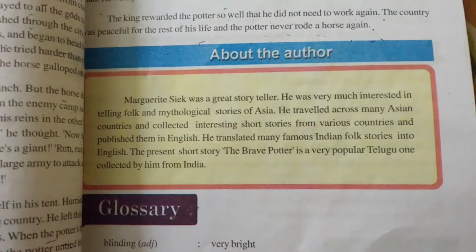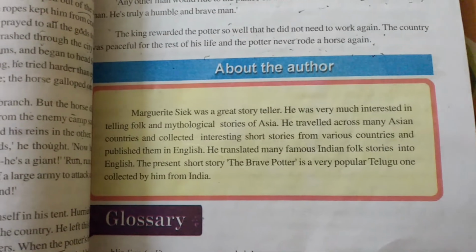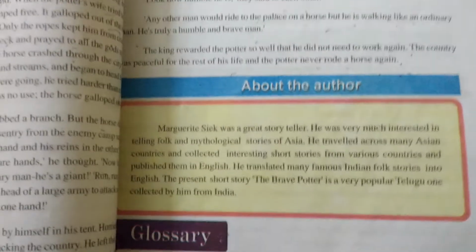Margaret Seek was a great storyteller. He was very much interested in telling folk and mythological stories of Asia.